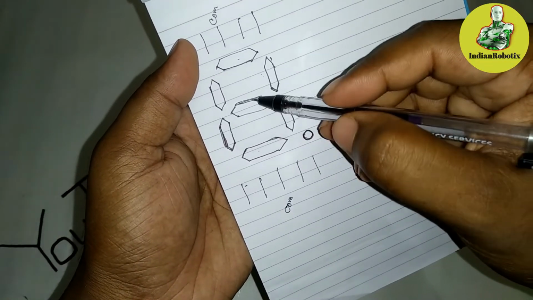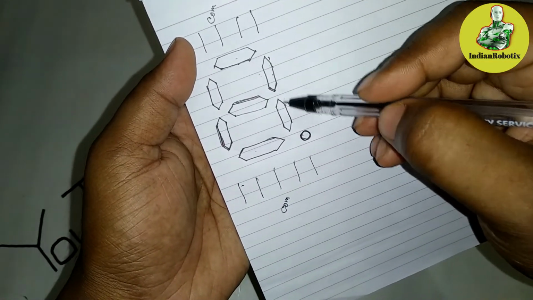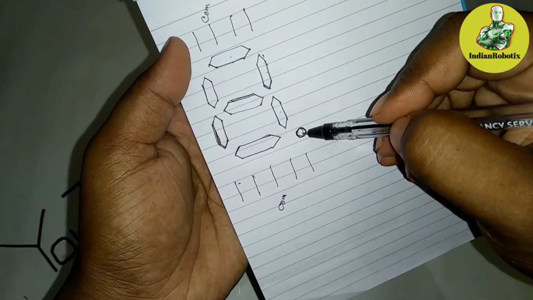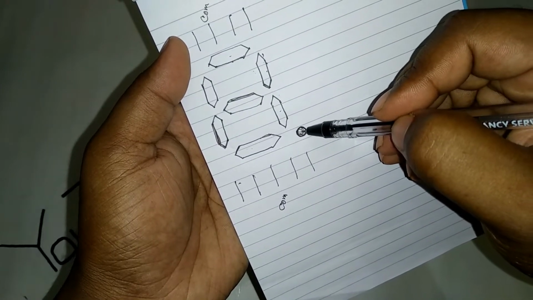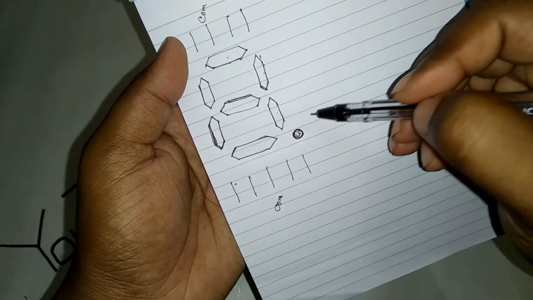Here, each segment is representing one LED, and this one is also an LED. This is the dot pin.